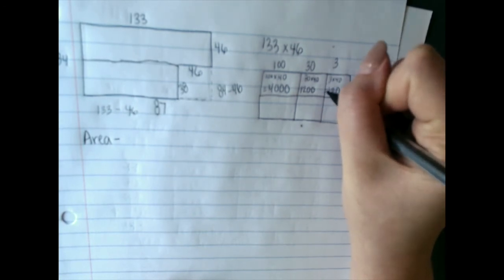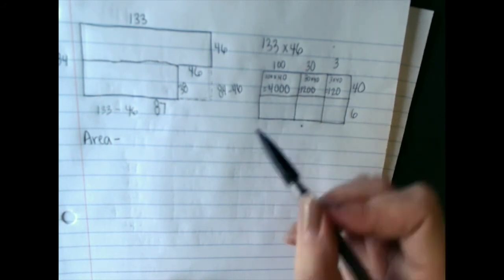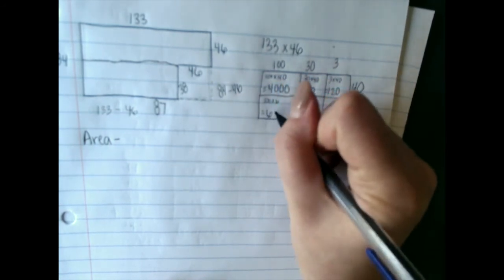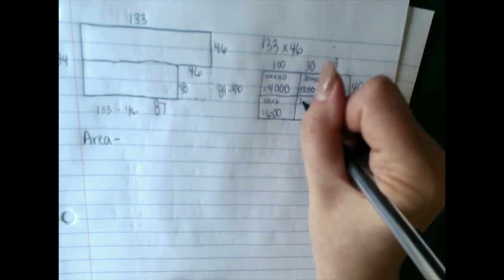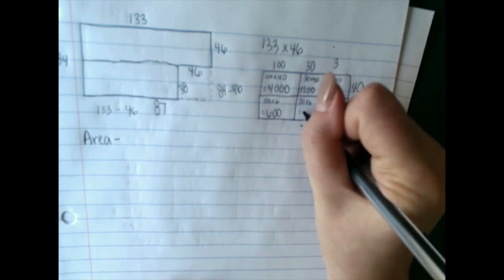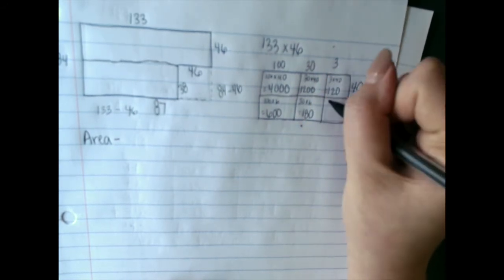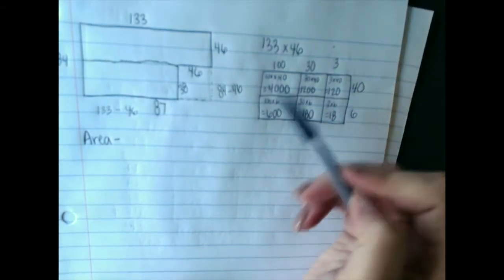Then I'm going to go 3 times 40, equals 120. I'm going to go 100 times 6, equals 600. 30 times 6 equals 180. Then 3 times 6 equals 18. Now I'm going to add all those up.